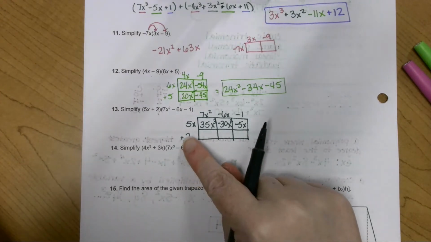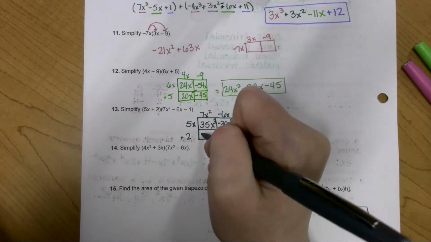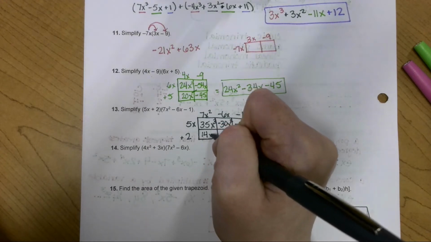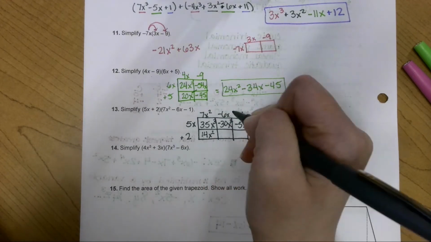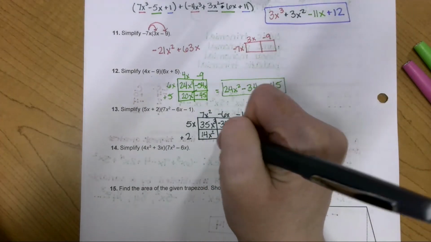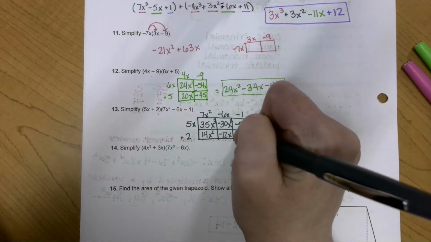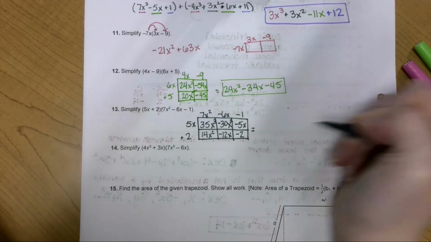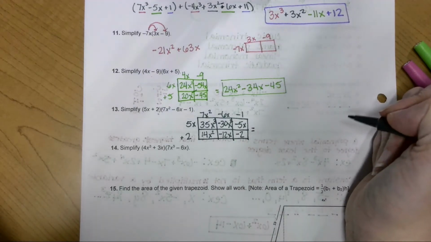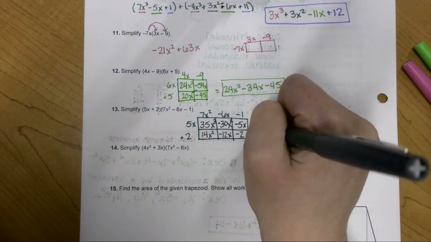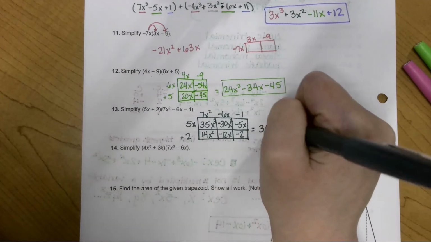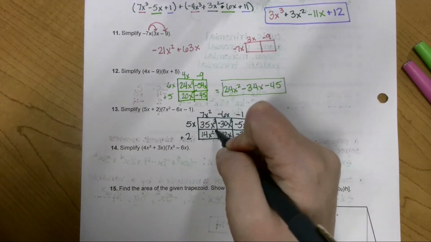All right, 2 times 7x squared, that's going to be 14x squared. 2 times negative 6x is going to be negative 12x. 2 times negative 1 is negative 2. And then we combine my like terms. We have 35x cubed. These should combine.